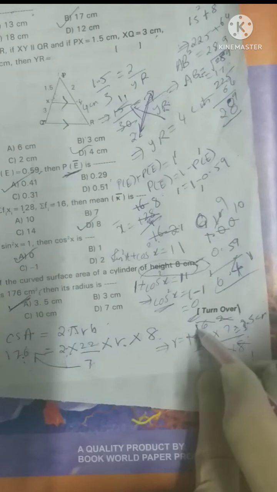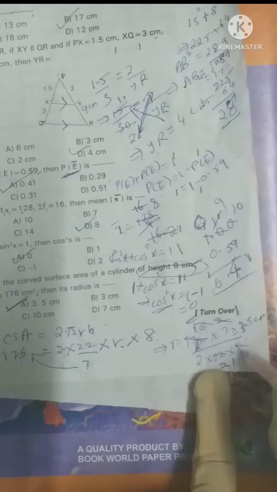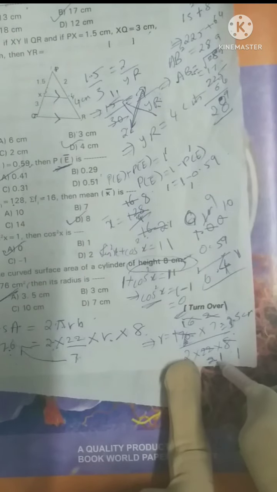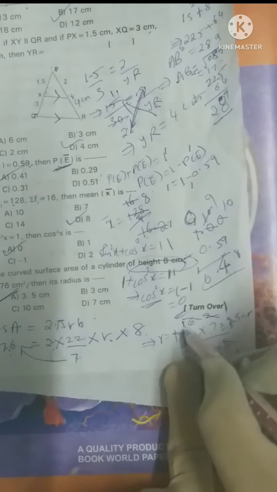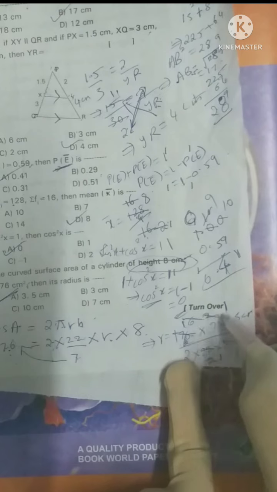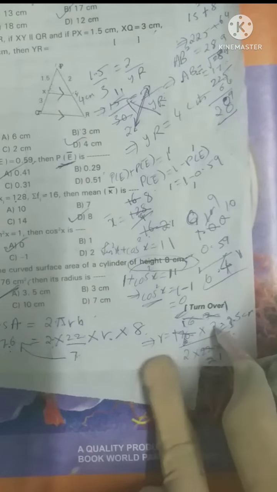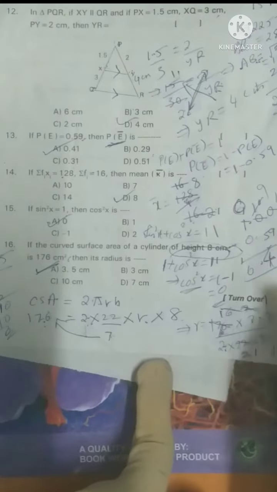So how to divide this? 11 ones are 11. 7 minus 1 is 6, 6. So 66. 11 6s are 66. 11 2s are 22. Okay, then 8 ones are 8. 8 2s are 16. 2 ones are 2. 2 ones are 2. Here I have 7. Here I have 2. 7 by 2. If I divide, I'll get 3.5 centimeter.